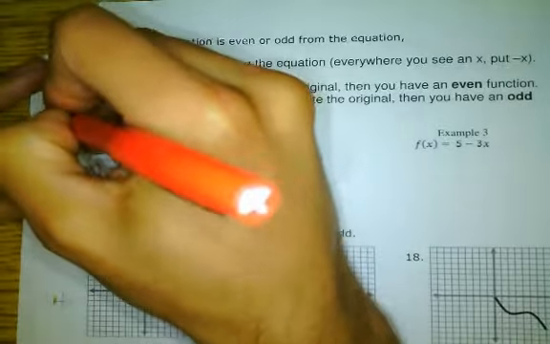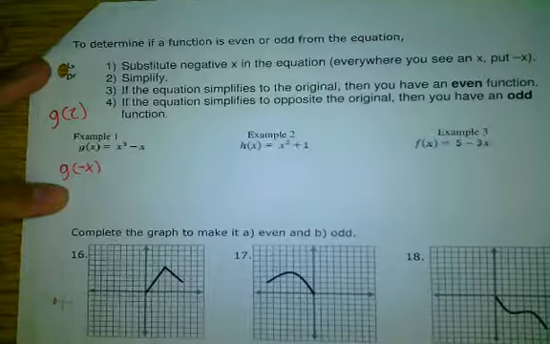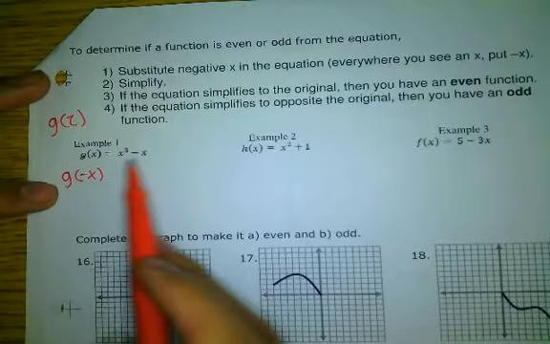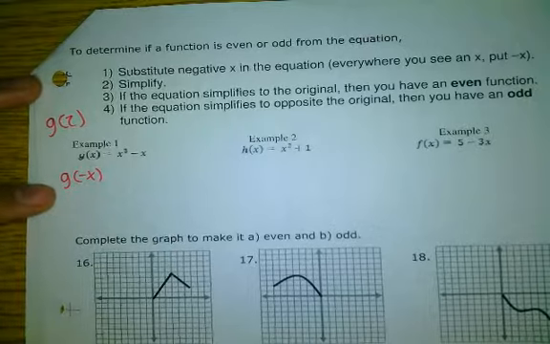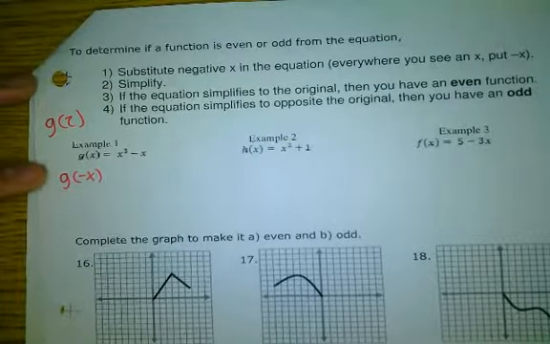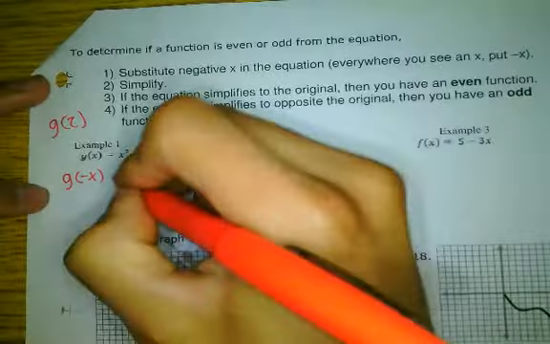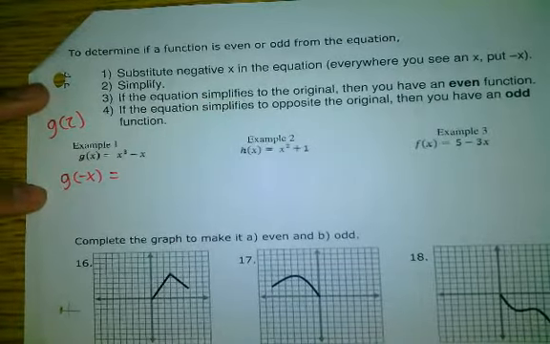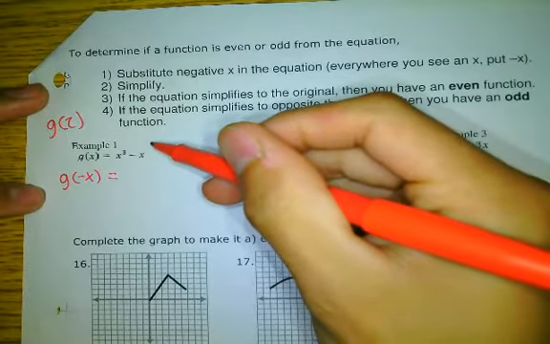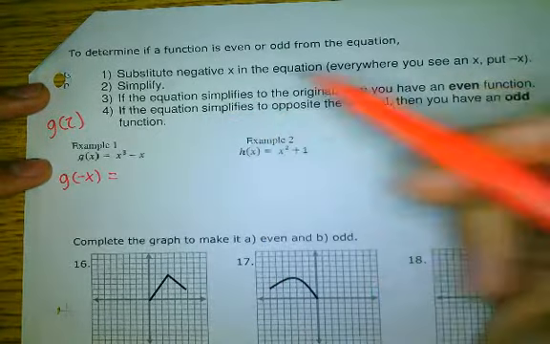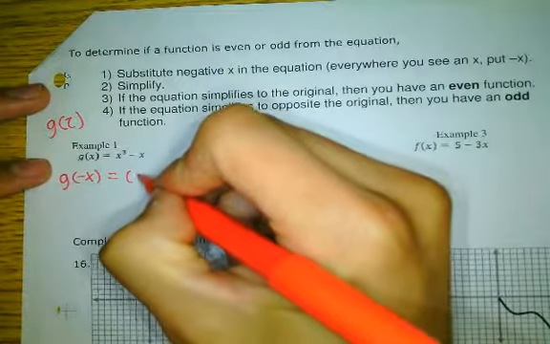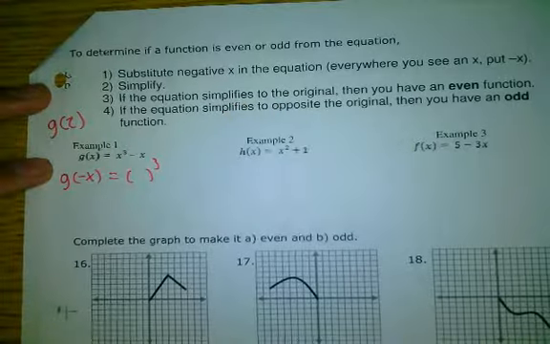Now, here's a strategy that I use to make sure that you don't make an algebraic mistake. Before actually putting the negative x, I rewrite the same statement that I have, but instead of using x's, I use parentheses. Here's what I mean. X cubed minus x. Is that the same thing? Now that you have your parentheses, I go ahead and input the negative x.